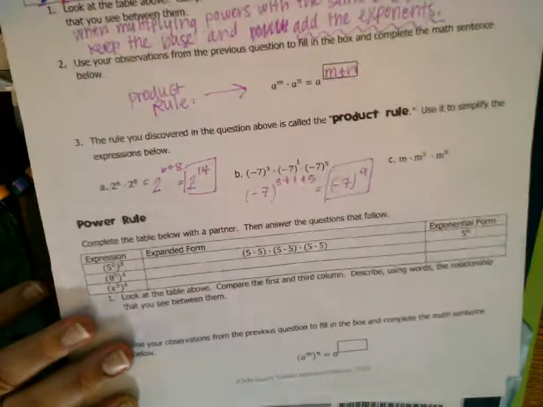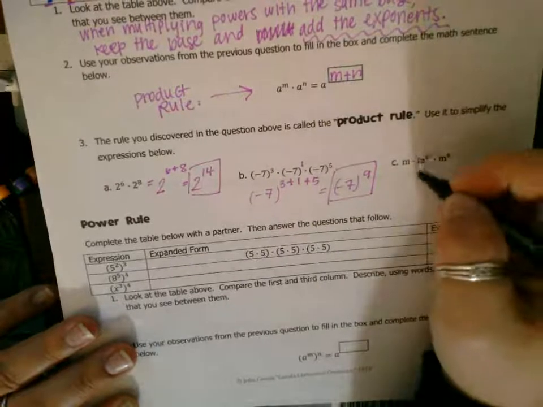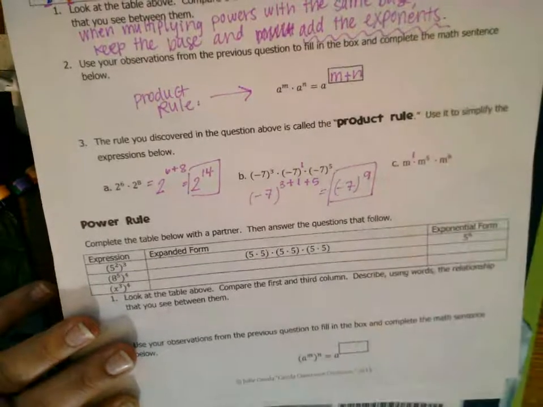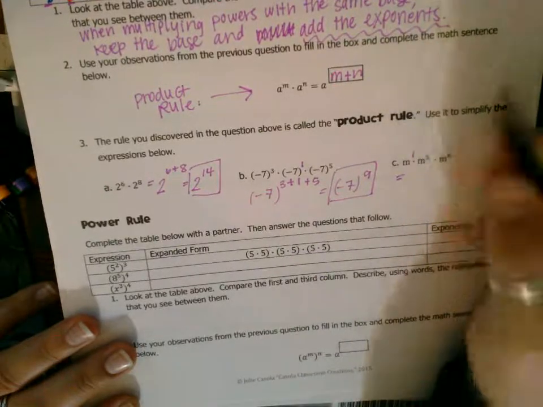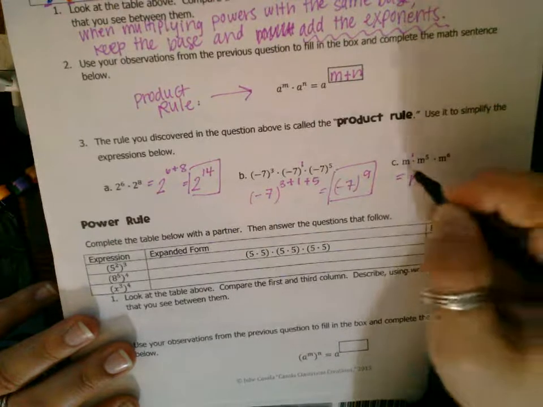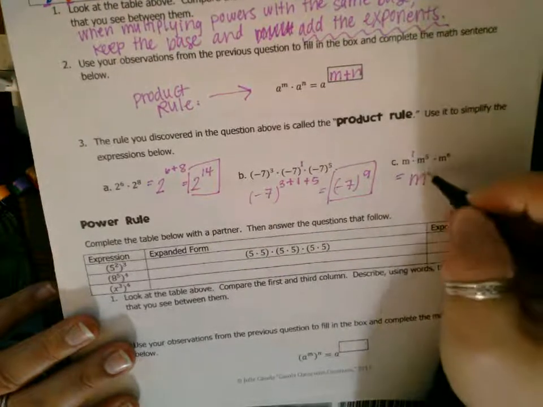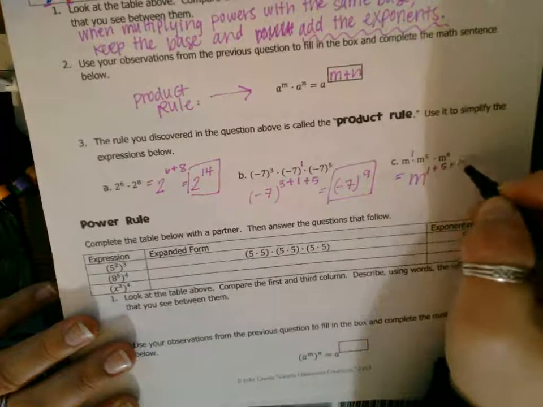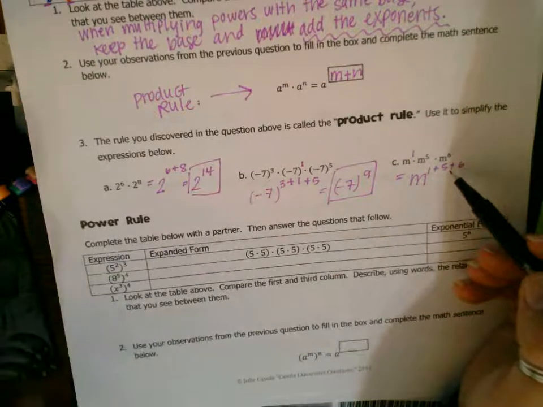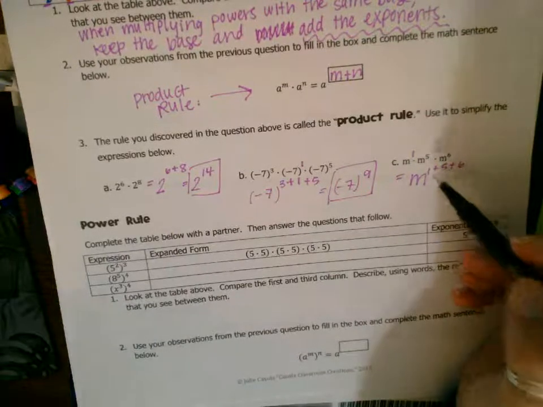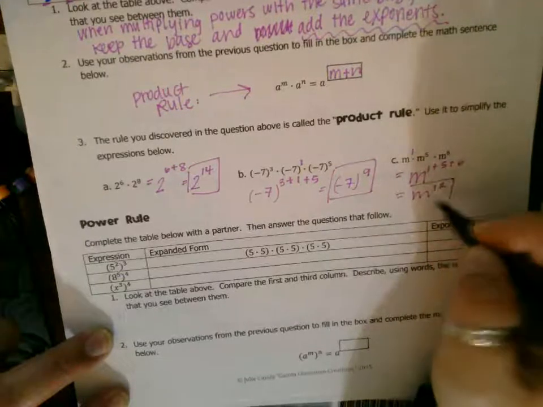And lastly, I have m times m to the 5th times m to the 6th. Remember, if there's no exponent, we can represent it as an exponent of 1. Using my product rule, I can keep the base and add my exponents. The base here is the letter m. 1 plus 5 plus 6 are my exponents. 6 plus 5 is 11, plus 1 more is 12. So we have m to the 12th power.